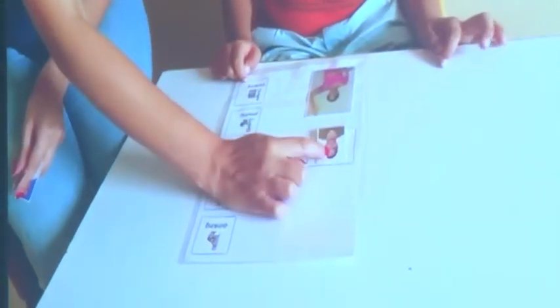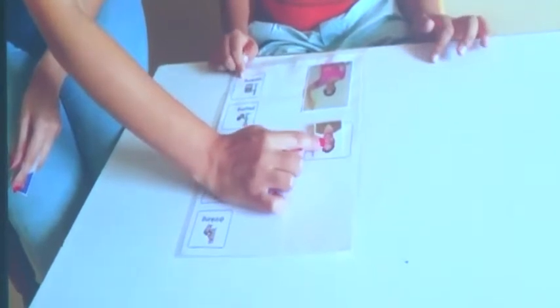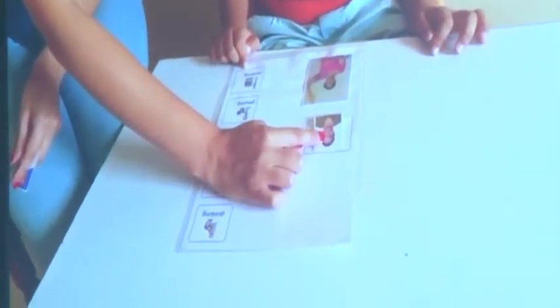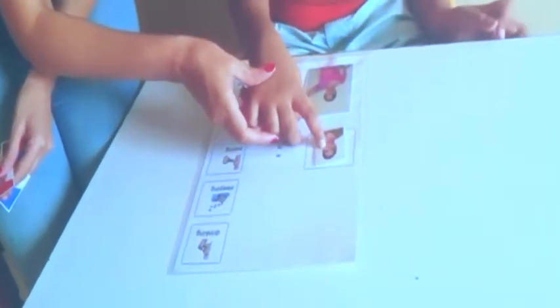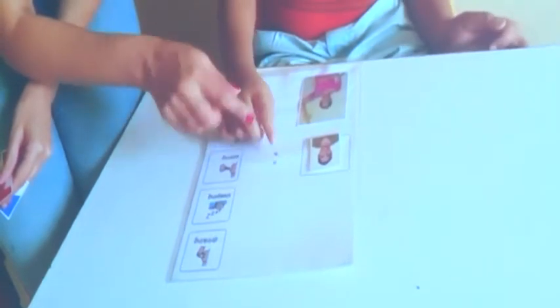Now let's say it together. Amma is playing. Again. Right? Make the sentence. Amma. You say Amma. Amma is playing. Good job. Amma is playing.